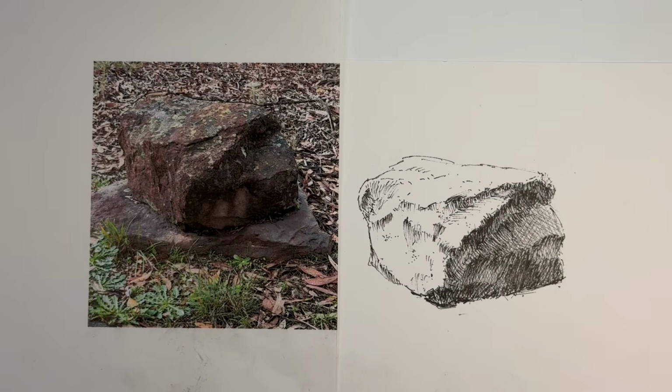G'day, I'm Stephen Travers. Rocks are usually a support act in a larger scene, but we still want to draw them well. And they're also a great way of coming to understand and work on how we can best create the effect of rocks, of edges, and of values, and of three-dimensional form. They require a lot of skill, and therefore they're a very valuable subject to draw to learn those skills.